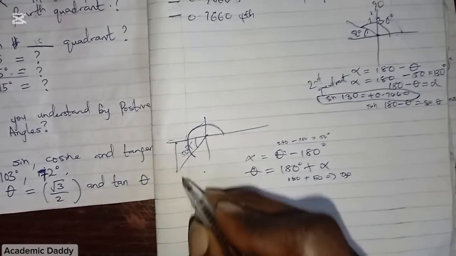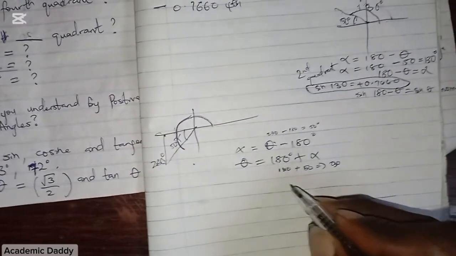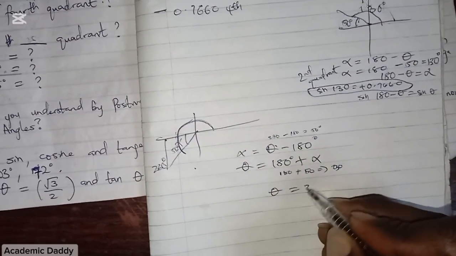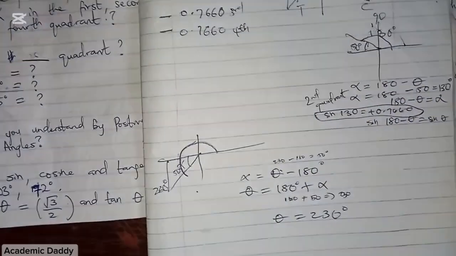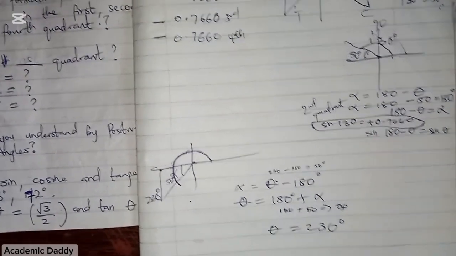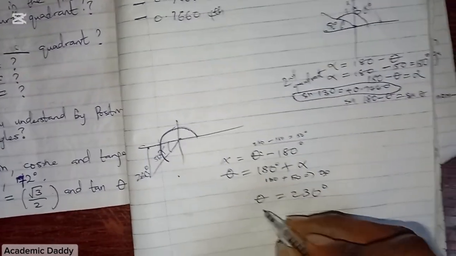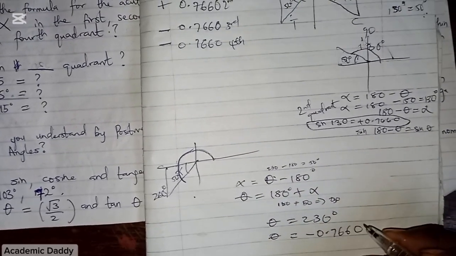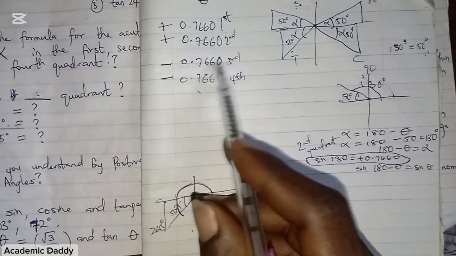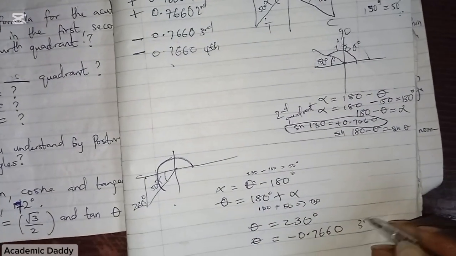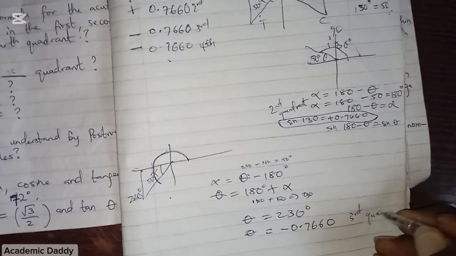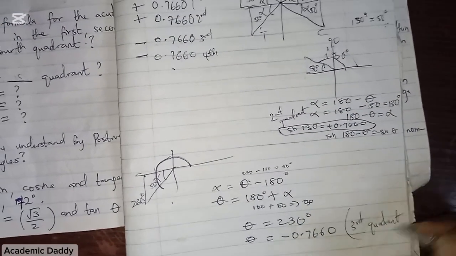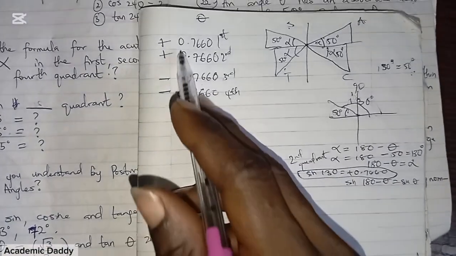So theta equals 230 degrees, which means that if you do sine 230, you get negative 0.7660, which is what we got here in the third quadrant. So if you want to be sure of your answer, you do it this way I'm doing it. But if you don't want to stress doing this, you just remember this one.